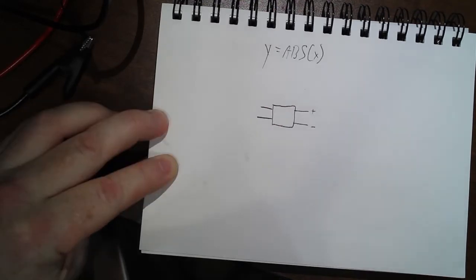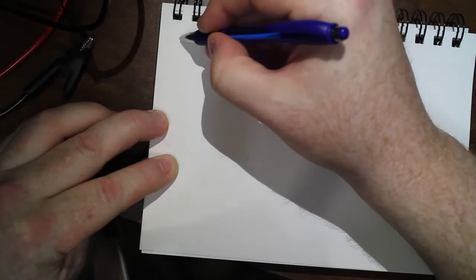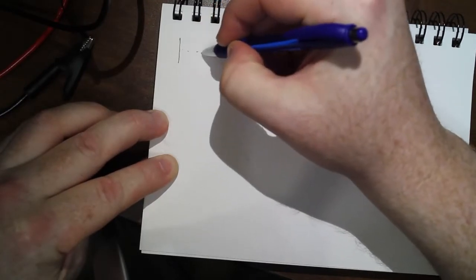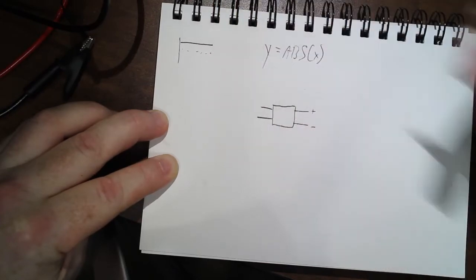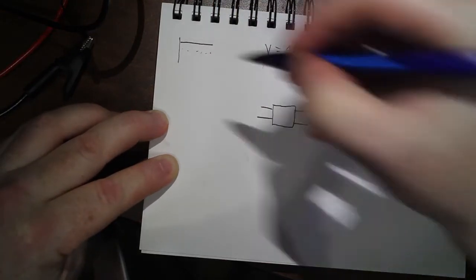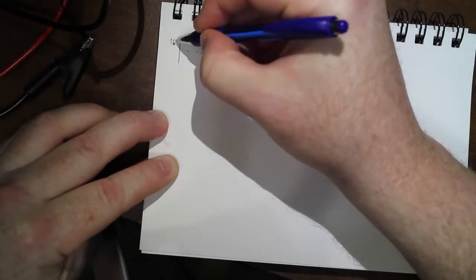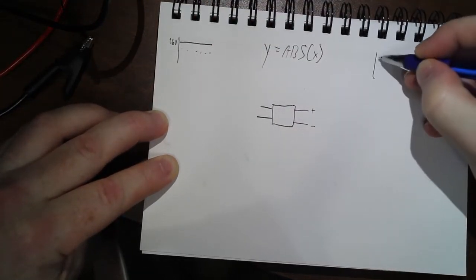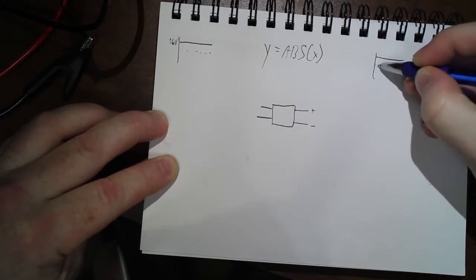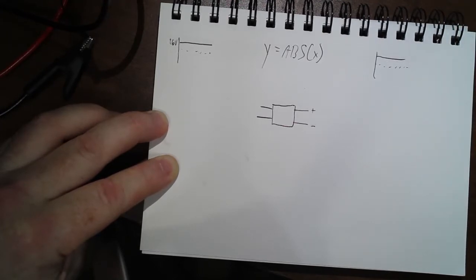So furthermore, what that means is that if we were to feed it a positive voltage that didn't change over time, and the voltage happened to be 16 volts, then the output would be exactly the same, an output of 16 volts that didn't change over time.